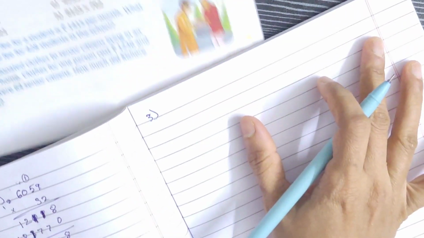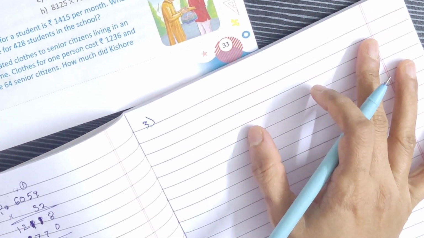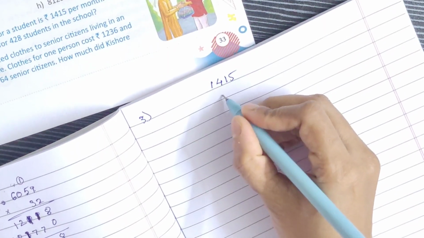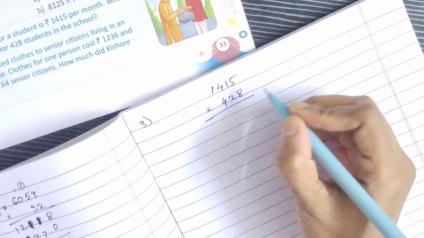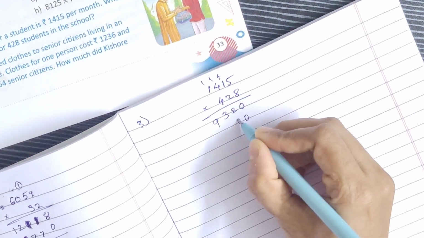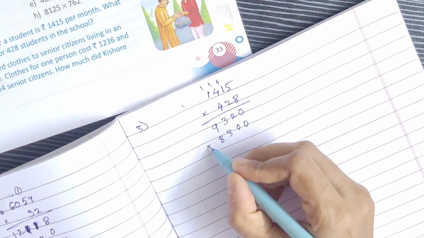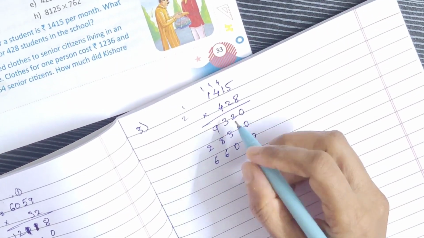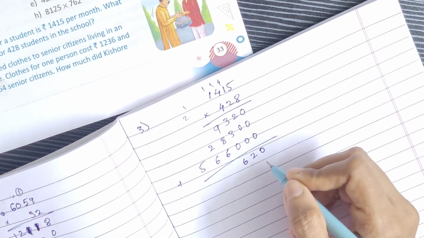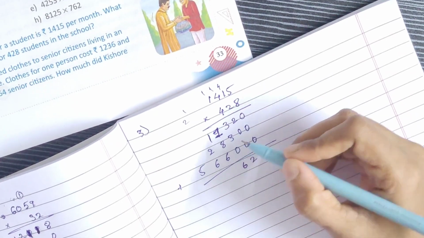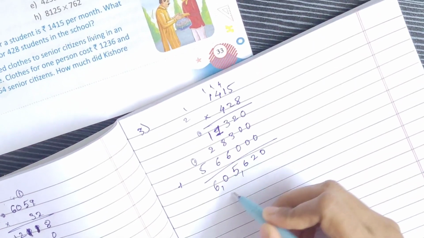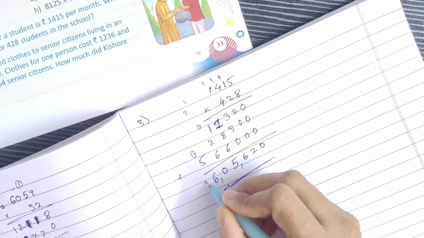So, 1415 into 428. Six lakh 5,620 rupees. Okay.